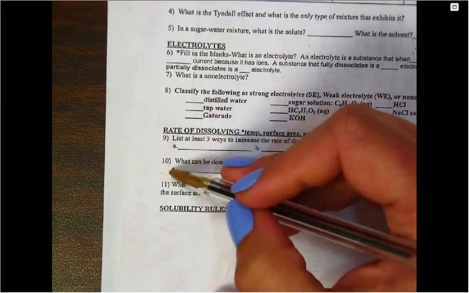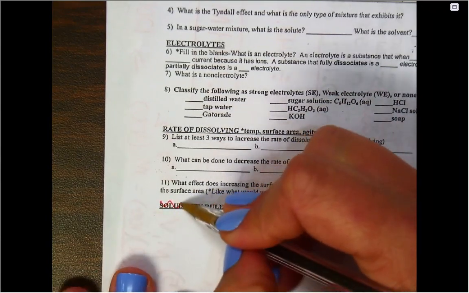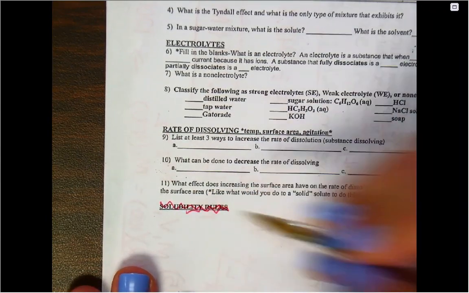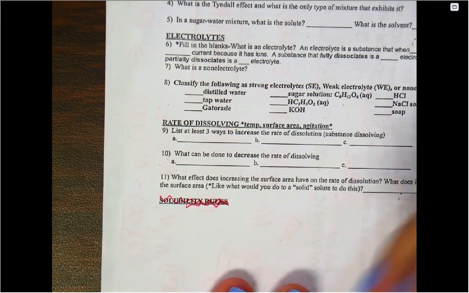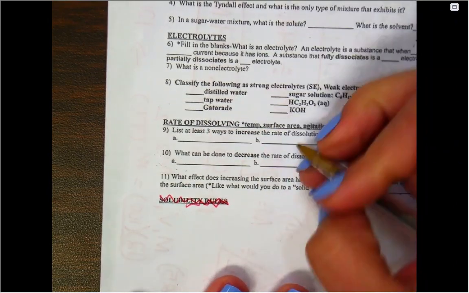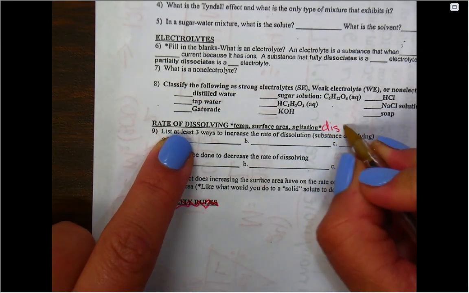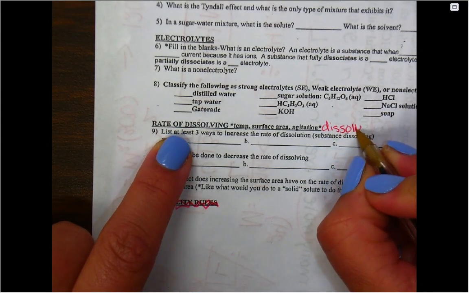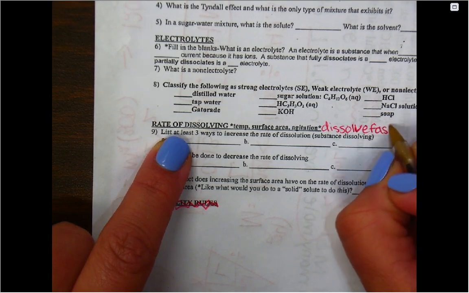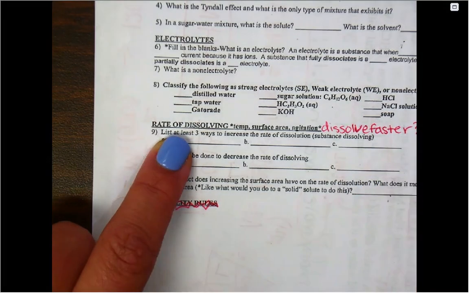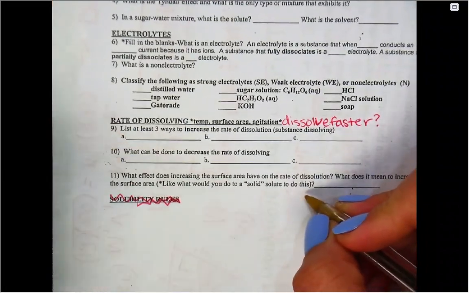Look over on the left-hand side of the page real quick. I do want to touch base with 9, 10, 11 because those were briefly covered, but not super duper. So I would write this part down. Your rate of dissolving. When we're talking about rate of dissolving, we mean how to dissolve faster. Okay, how to dissolve something faster.